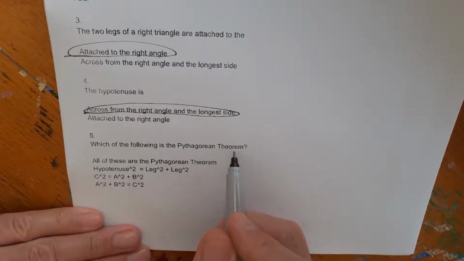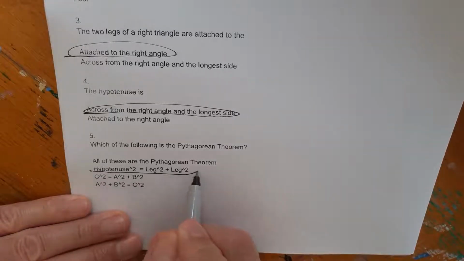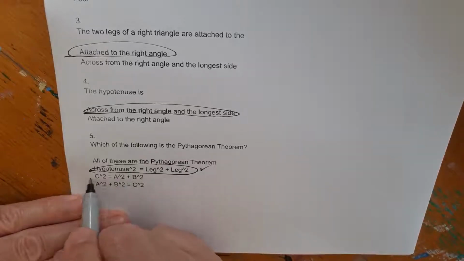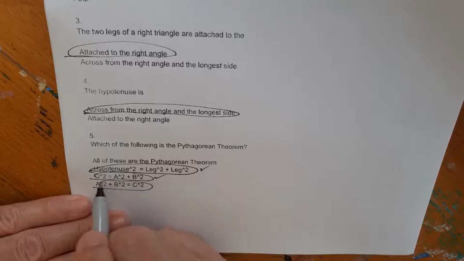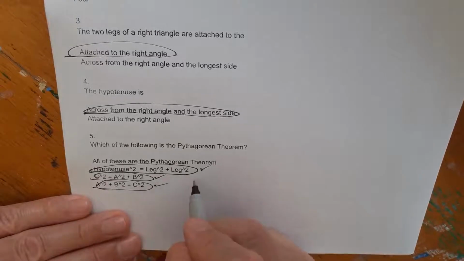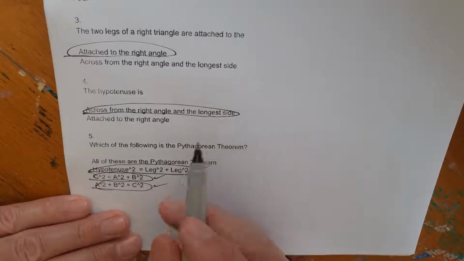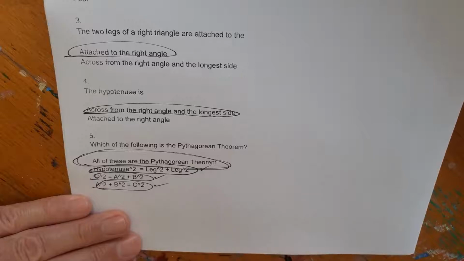Which of the following is the Pythagorean Theorem? Hypotenuse squared equals leg squared plus leg squared, yes. C squared equals A squared plus B squared, yes. A squared plus B squared equals C squared, yes. You should be able to navigate all 3 of those forms of the same equation, which is called the Pythagorean Theorem. So all of the above type thing, right? All of these are the Pythagorean Theorem.